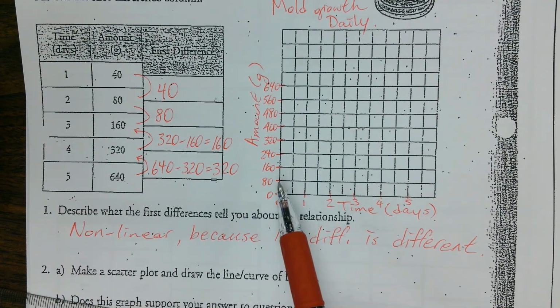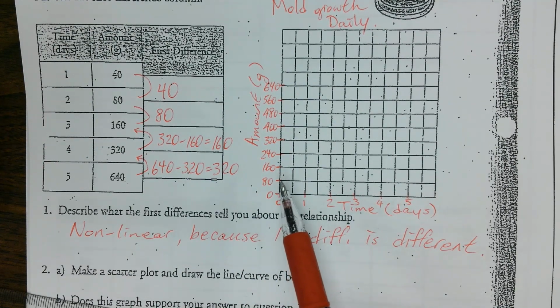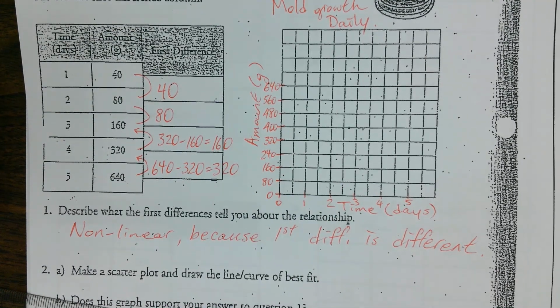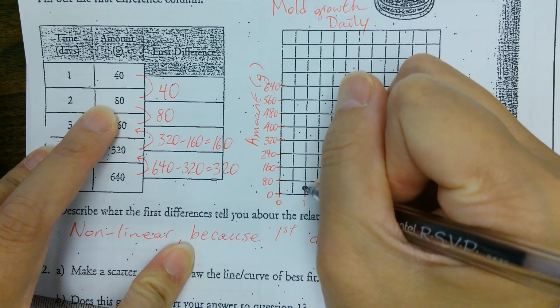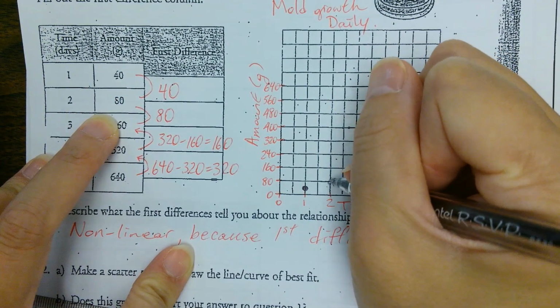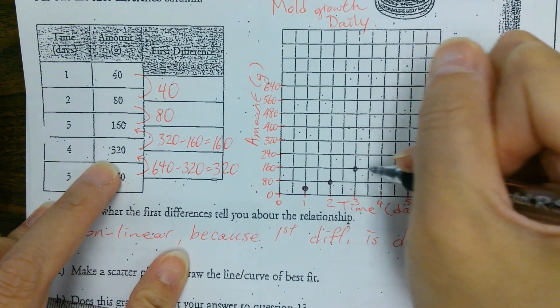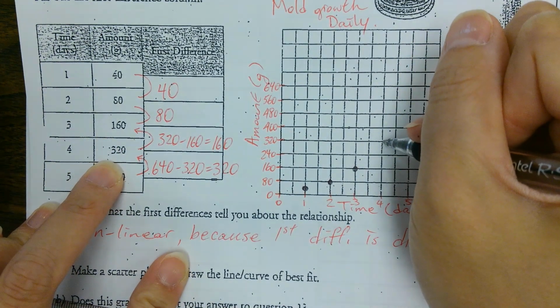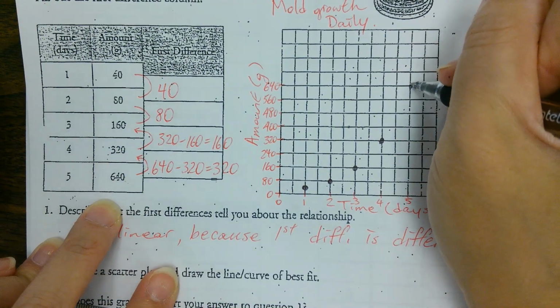If I chose 20, for example, I'm not going to have enough room. If I chose 200 per box, my graph is going to be all squished. So take a moment to think about your scale because that's the most important part in a graph. All right, so 1 and 40, 2 and 80, 3 and 160, 4 and 320, 5 and 640.